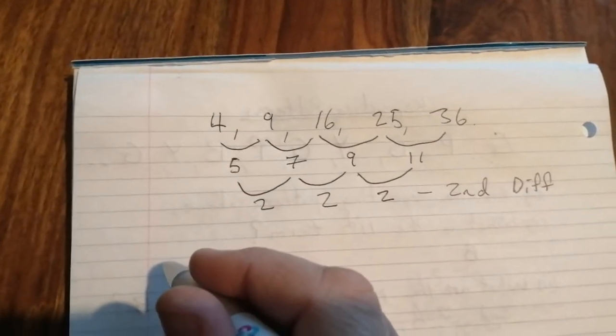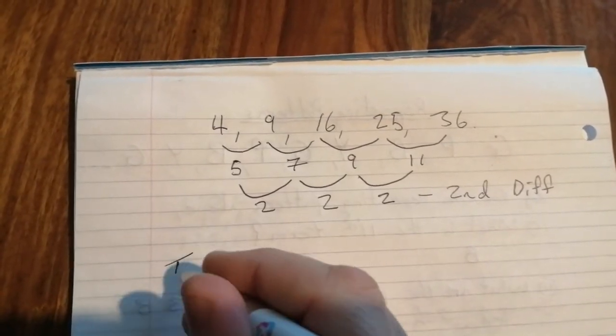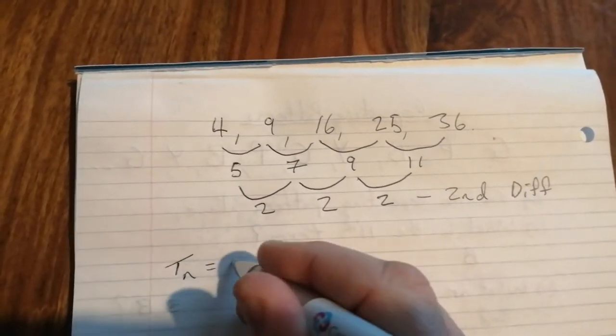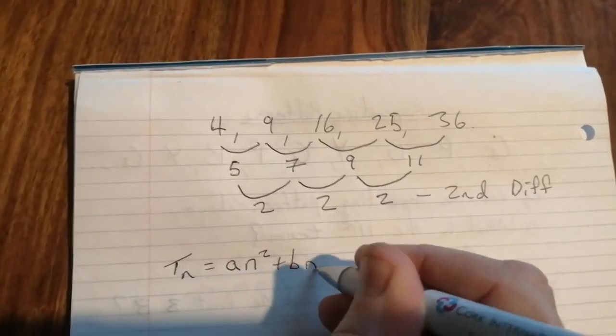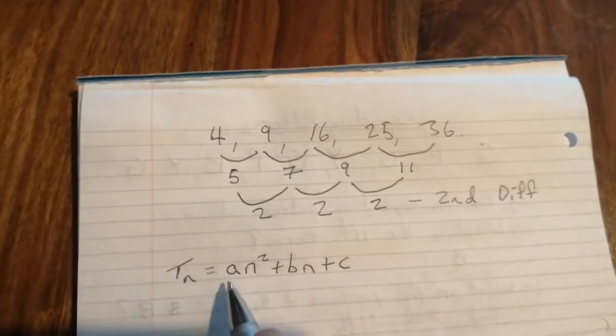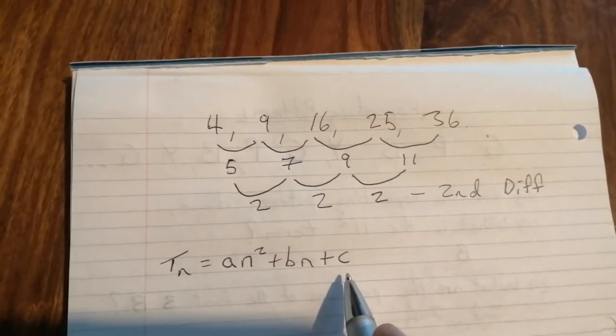Okay. Since we've found the second difference to be constant, we know that it's a quadratic sequence, so we know the term n of a quadratic sequence is in this form: a n squared plus b n plus c, where a is some number we don't know yet, b is some number we don't know yet, and c is another number we don't know yet.